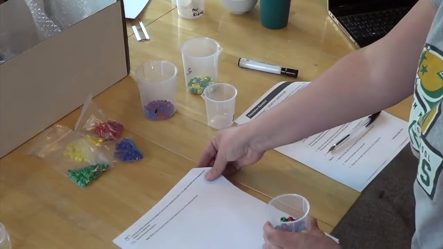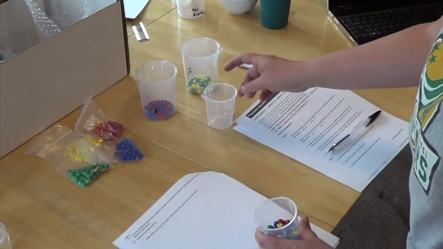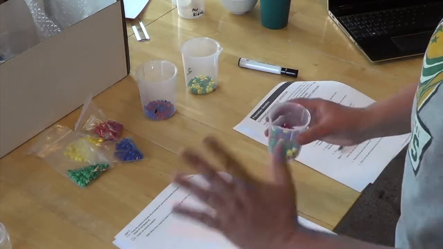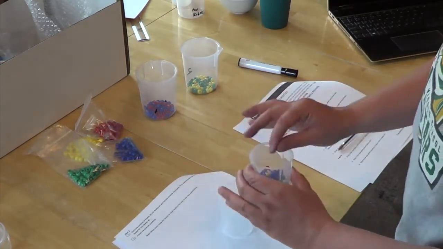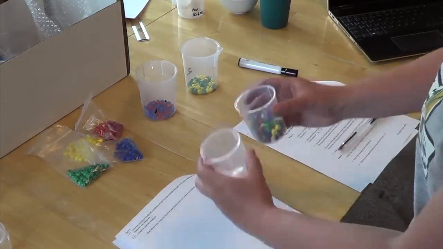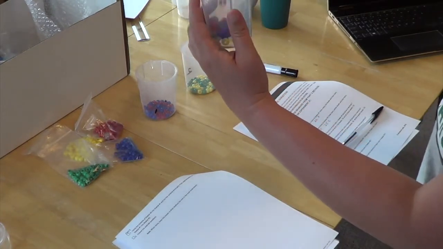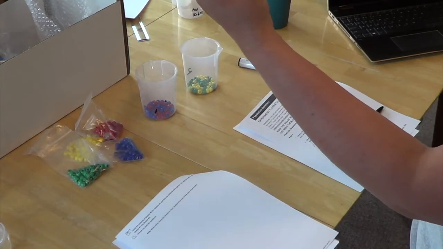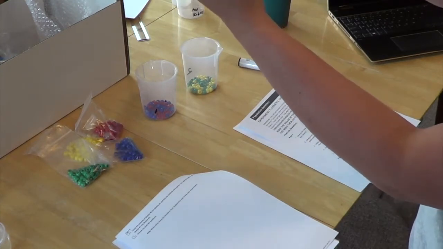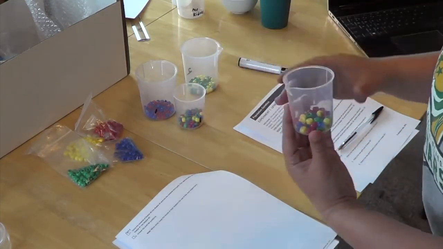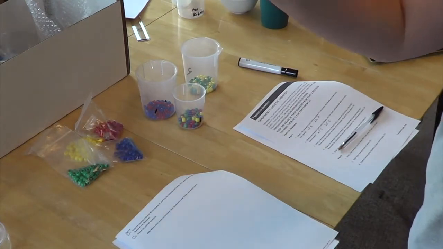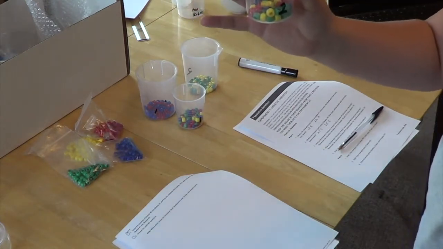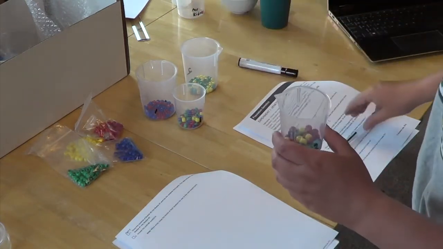And then it says pour approximately half the beads from beaker 1 into beaker 2. So this does not have to be exact. You're not having to count out little beads. Just pour. And then look, that's not half. Okay, that's about half. And then now you're going to use beaker 2 to answer your questions for your post-lab in part 2.